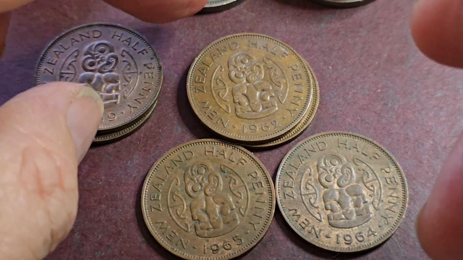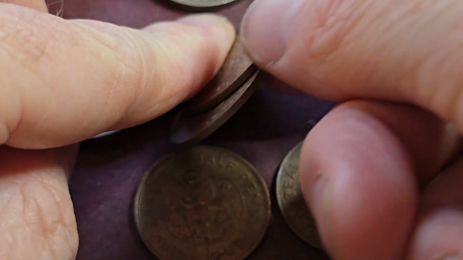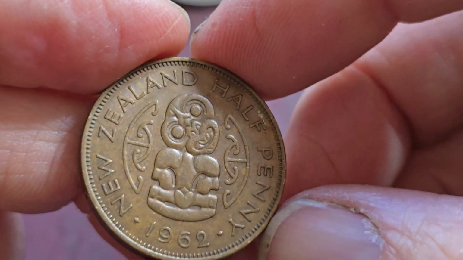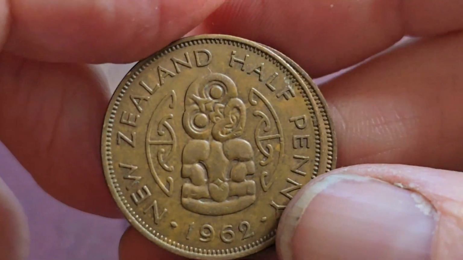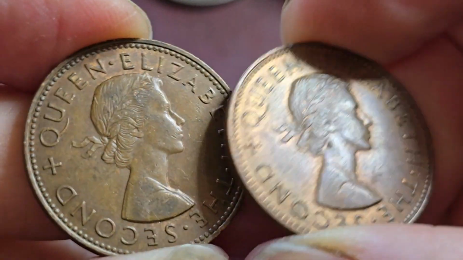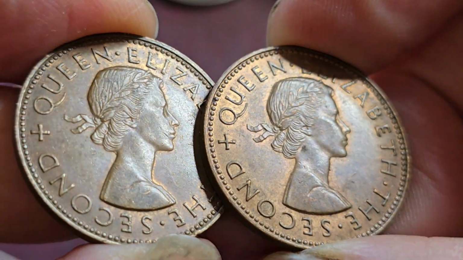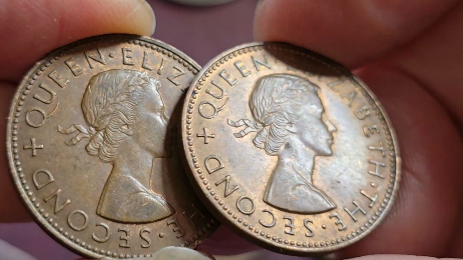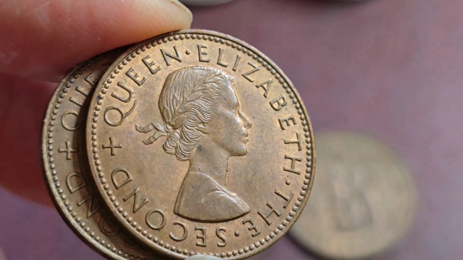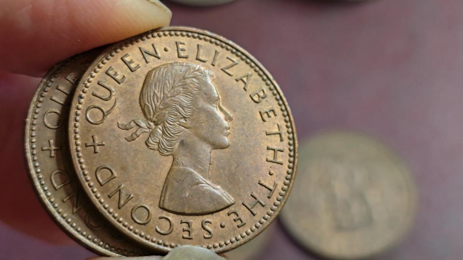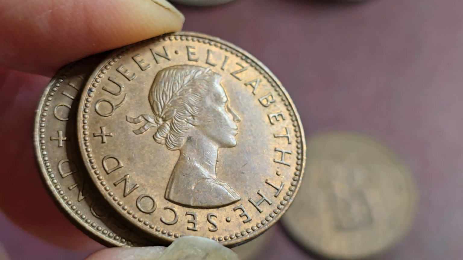Okay, then we have 1960, 2.4 million, 61, 2.88, 62, 2.88. So this one here is 62. And all these pretty much have the same value. So really, in this condition, probably about $5. And as you can see, it's pretty uncirculated. So these coins probably, because of the value, didn't circulate that well, and because of the high mintage, were not required.